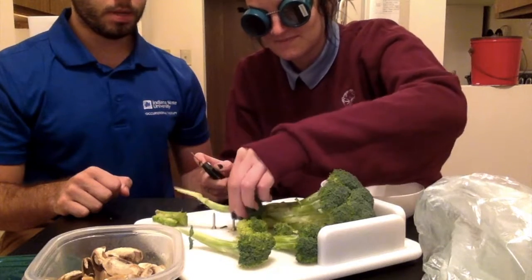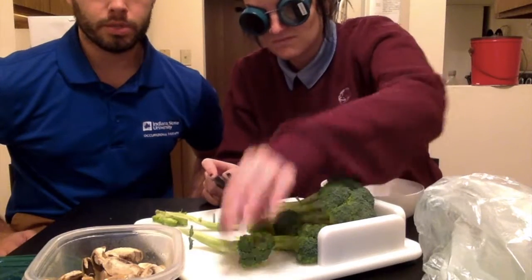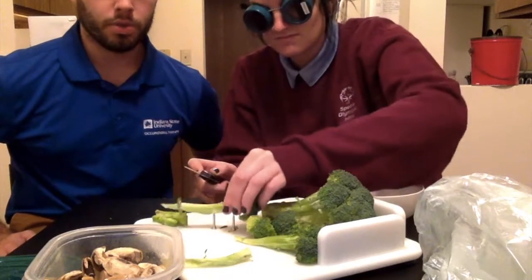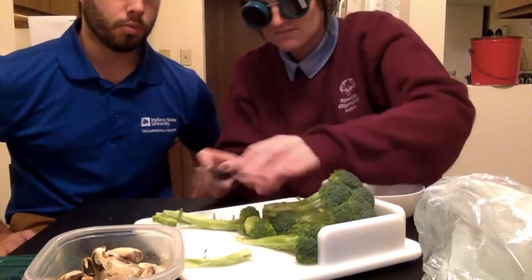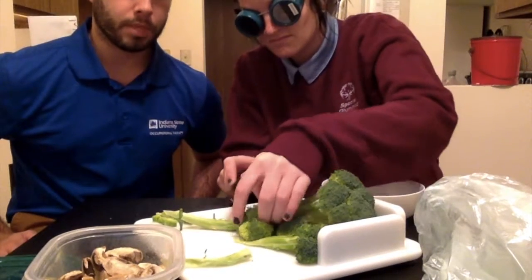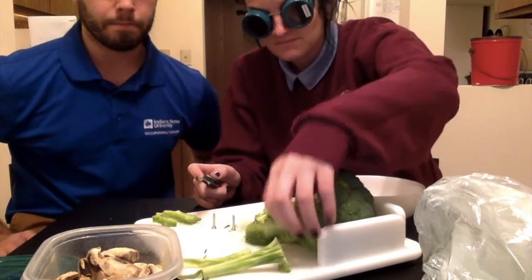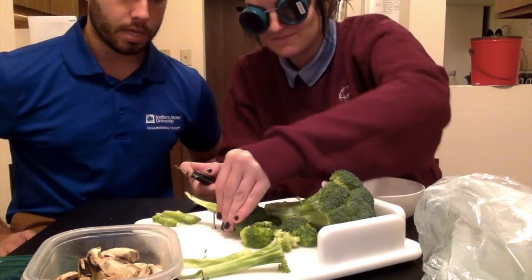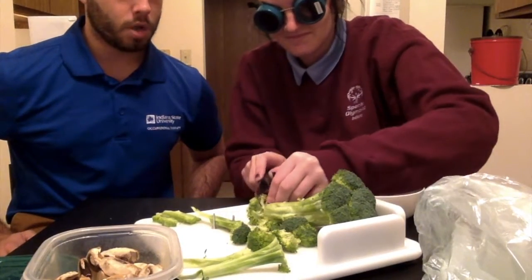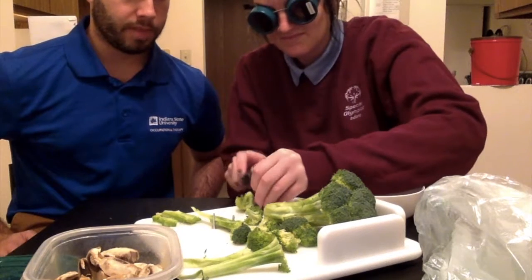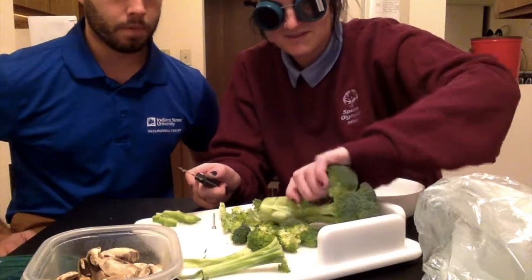There are some pieces. During this time, it's important that the client uses good safety when using a sharp object and having a visual impairment. We want to make sure that we really monitor the procedure itself and make sure that they are safe. I like this cutting board. It is a really cool cutting board. You're doing a great job. How much broccoli do you want? Do you want to use the whole flower? Maybe not all of it, but a little more. Okay.